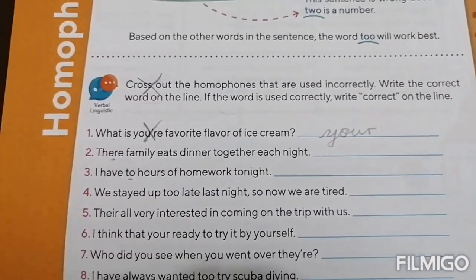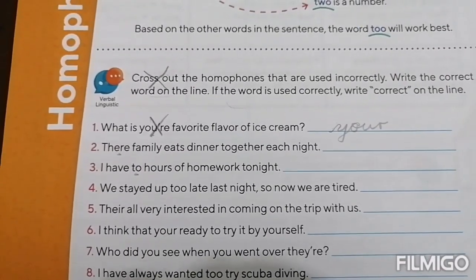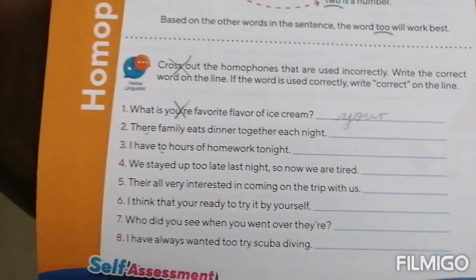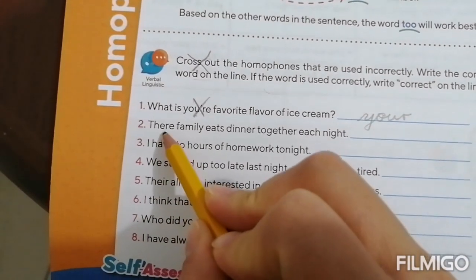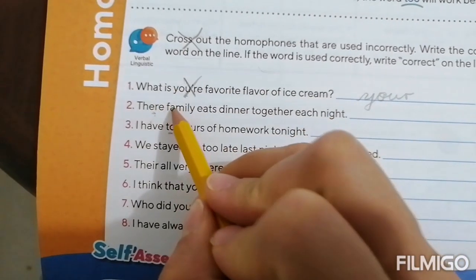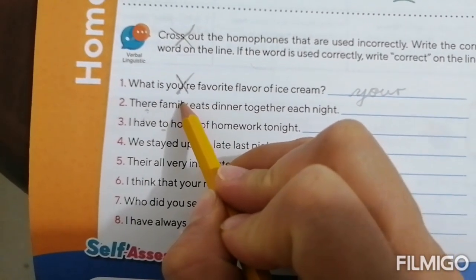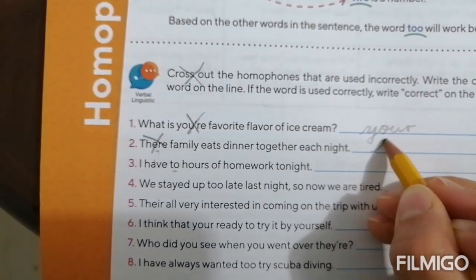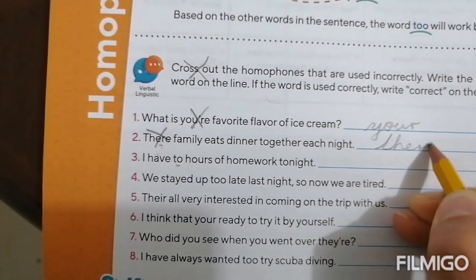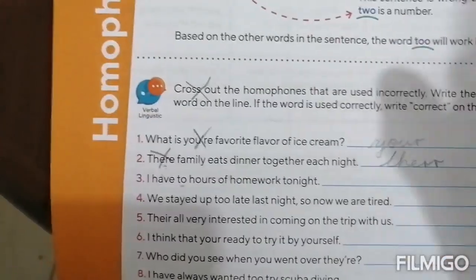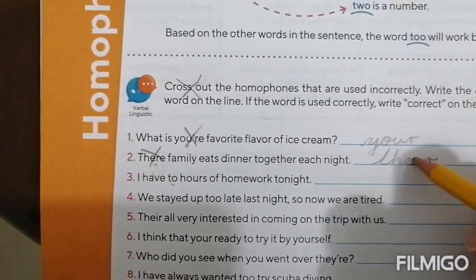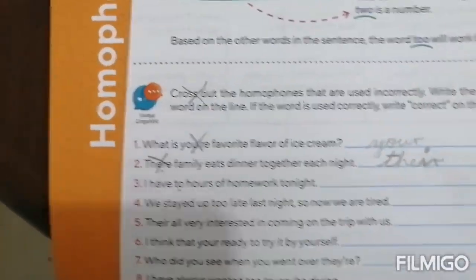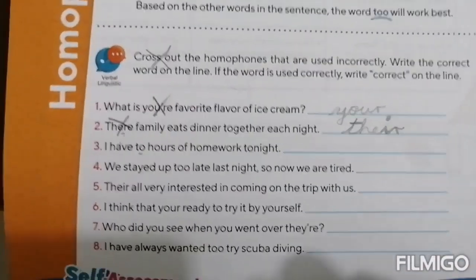Second sentence: Their family eats dinner together each night. The homophone in this case is their. In this case, it says family, so the family of who? The correct homophone here will be there. Oh, I'm sorry about this. It's hard to write with the cell phone in my hand.